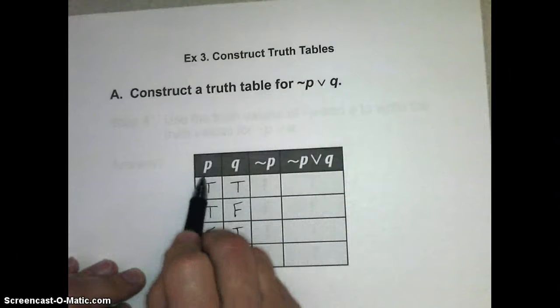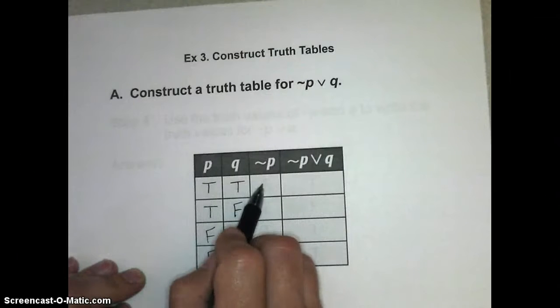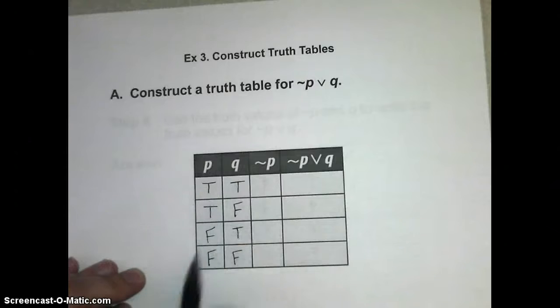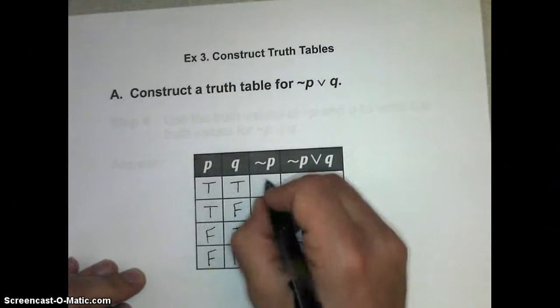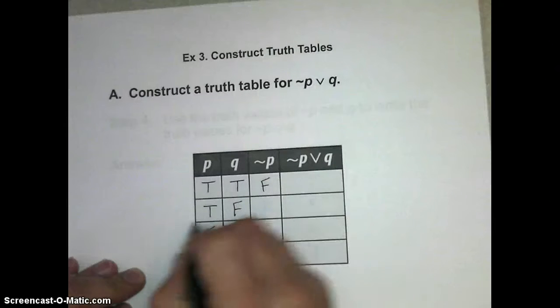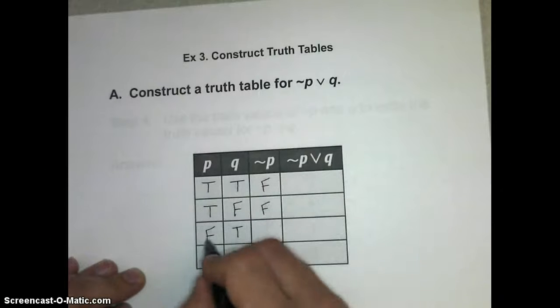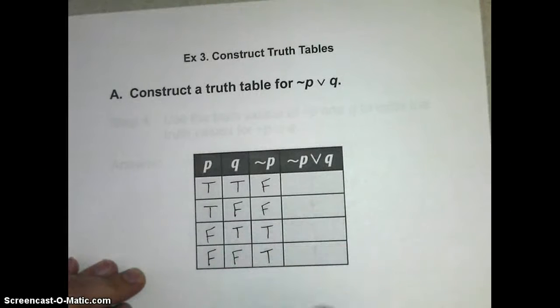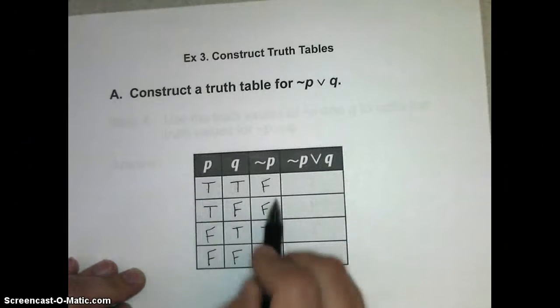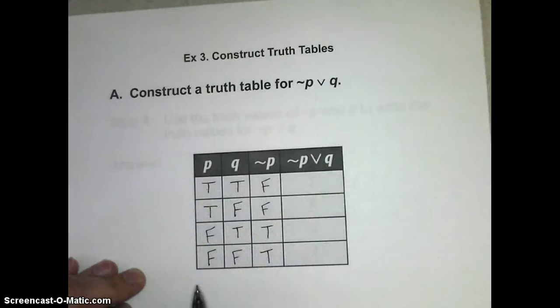If we have a statement P, the negation of that would be the opposite truth value of each of these. So the opposite of true is false for the negation of P, and again false there. But the negation of P if P is false is true, and true there. So we take the opposite of each of those because negations have the opposite truth value.